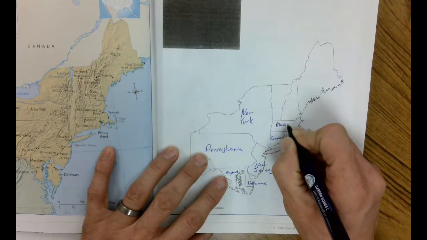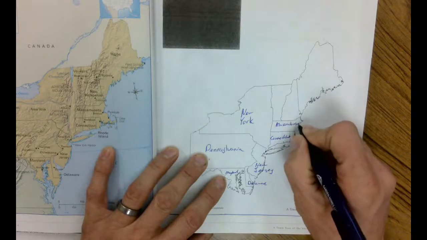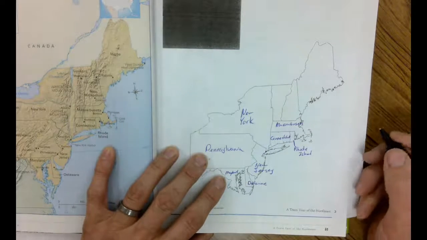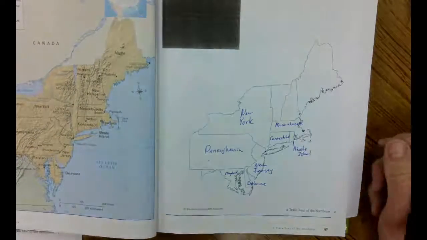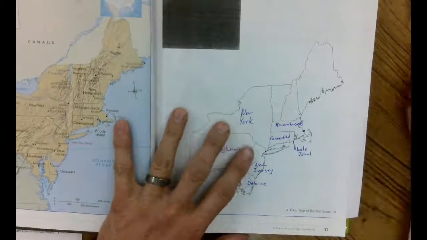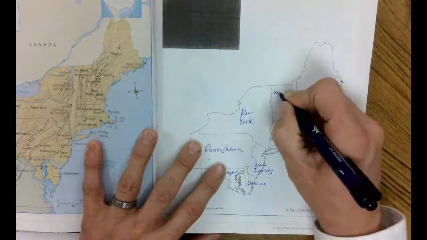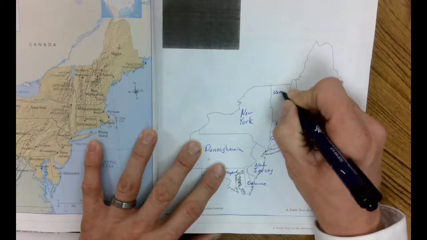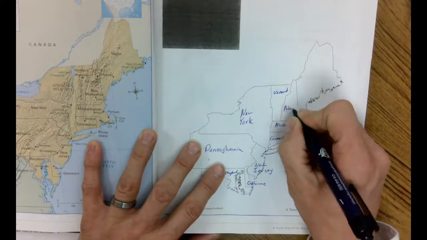Massachusetts is one of the first states that was settled. Plymouth Rock is there in Massachusetts, famous landing of some of the pilgrims. Now you got these two that kind of go side by side and fit together. This one on the top here is Vermont. And this one down here is New Hampshire.